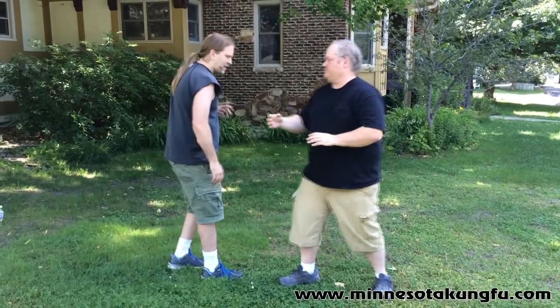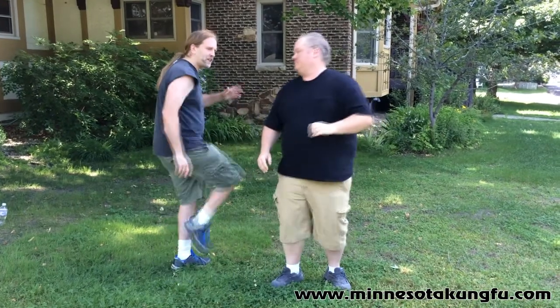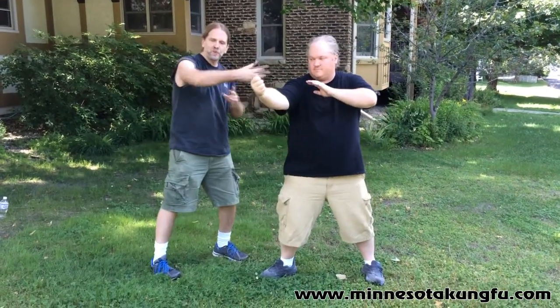Again, it can happen with anything. If he's kicking straight at my leg, I can redirect and pull him off balance. Again, not really hitting with force, just kind of moving. Same thing could be done with weapons. If a sword is coming in, I can redirect and again move it just slightly offline, enough so it misses.